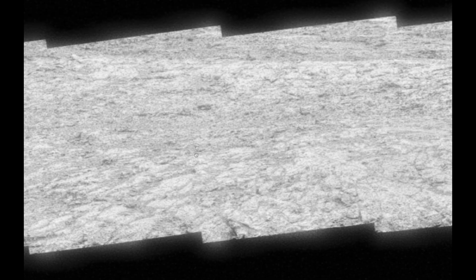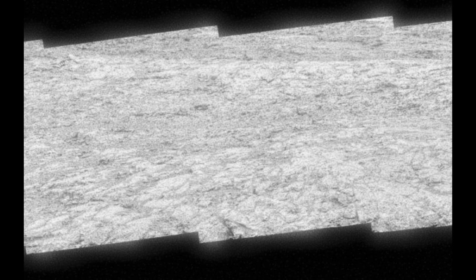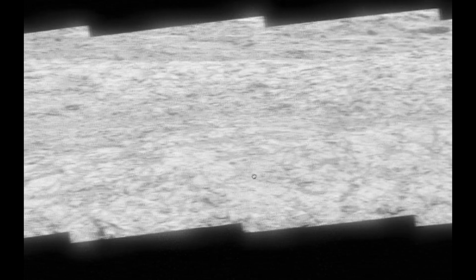Hopefully you can notice even more detail around the areas we noted earlier. And this is yet another attractive topography of Mars.